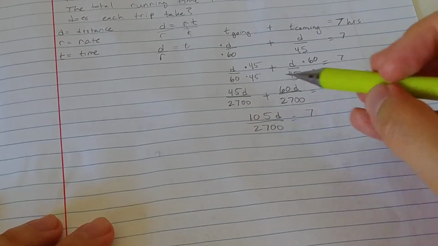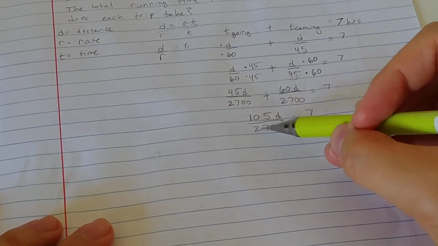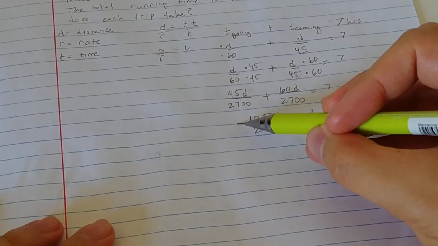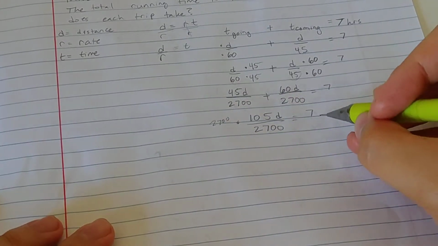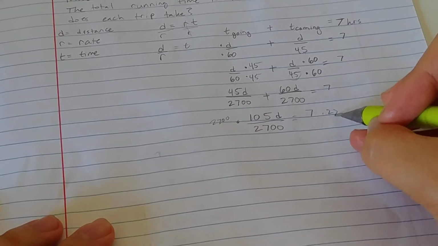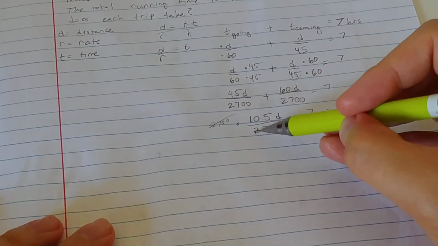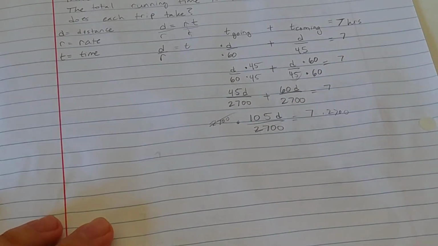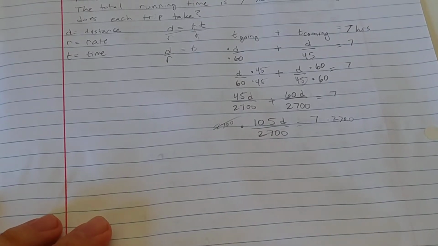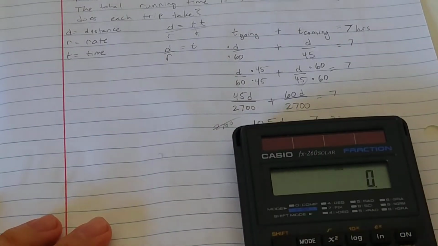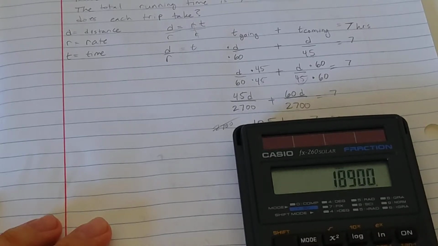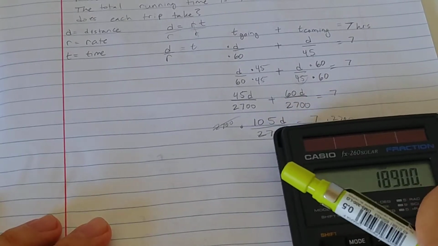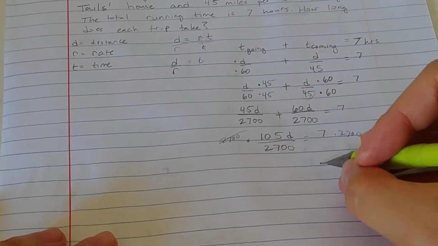Now let's solve for d. We're going to get rid of that divided by 2,700 by multiplying by 2,700 on both sides. And 7 times 2,700 is 18,900.